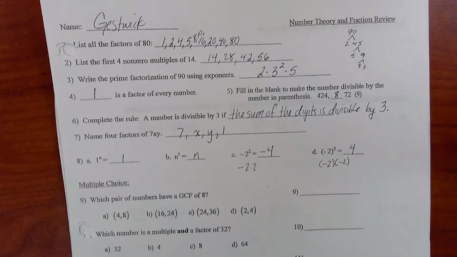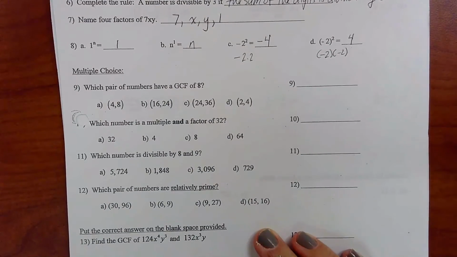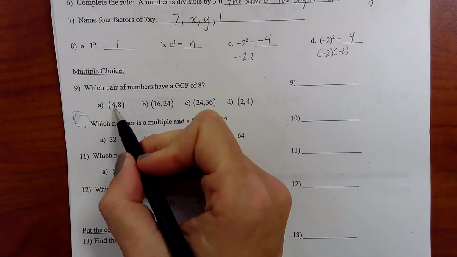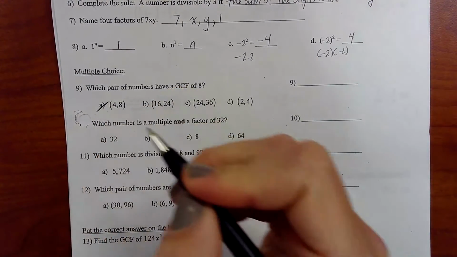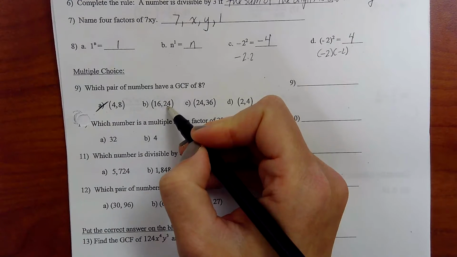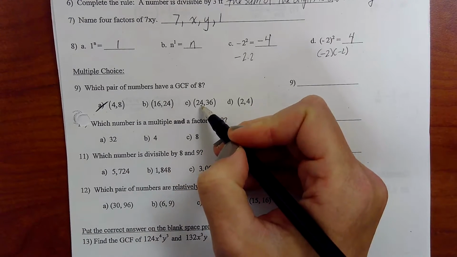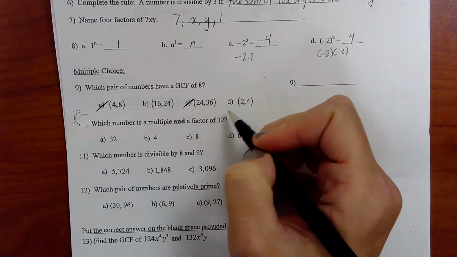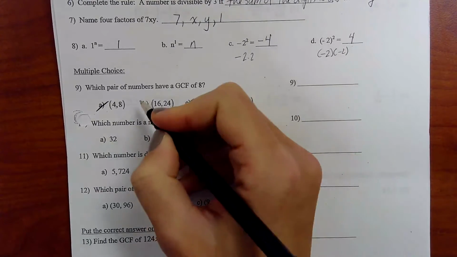All right, move this up here. Which pair of numbers have a GCF of 8? Well, the 4 is too small. That doesn't have a factor of 8. 16 and 24, that's possible. 24 and 36 is 12, so that's bigger than 8. And it can't be this. This is smaller than 8, so B.